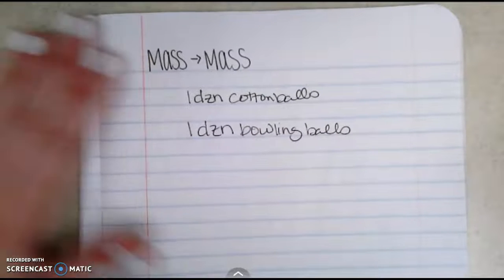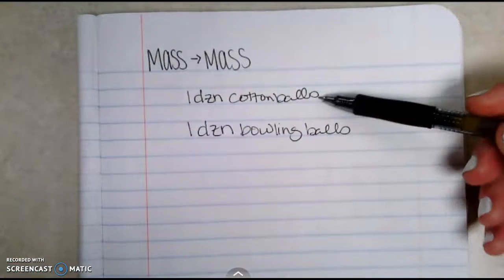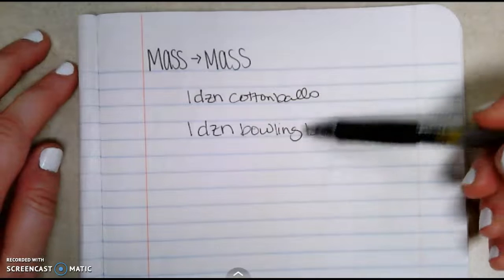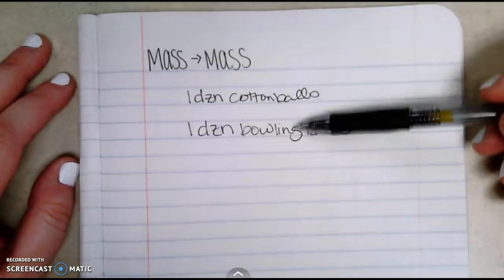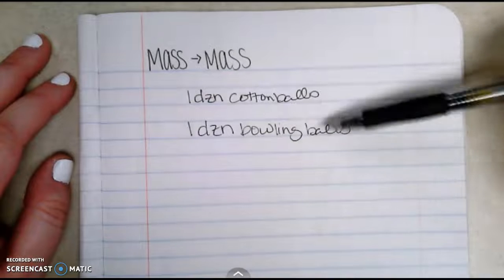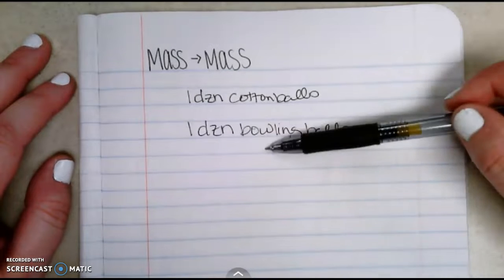But if I wanted to say one cotton ball weighs the same as one bowling ball, that would not be true, because even though it's a 1-to-1 ratio, the things I have weigh very different amounts.